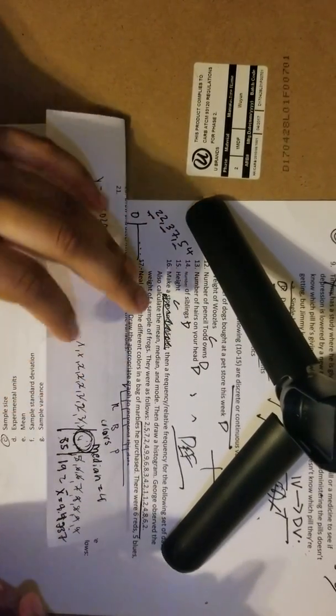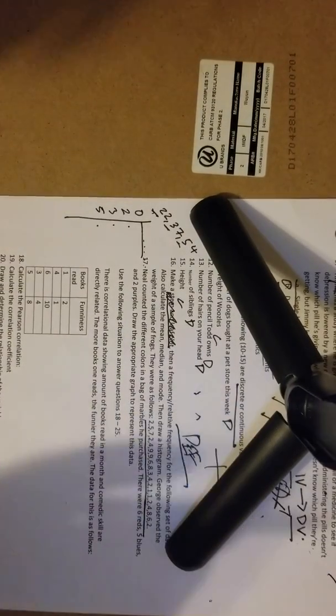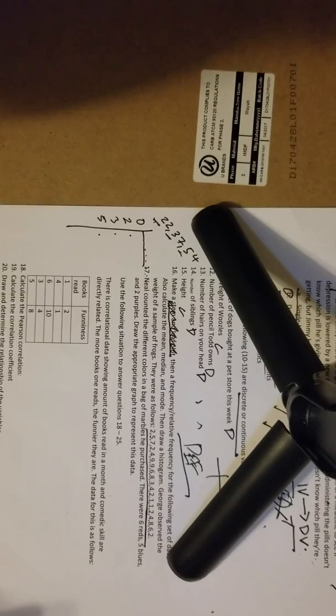Mode is the number where there's the most of that number in the data set. And like we just saw in the frequency distribution, that number, the 5 of the 2s, so 2 is the mode. Hopefully you guys know how to do that. It's really, really simple. There are like 1,000 tutorials online, I'm sure. So I hope that's not an issue for you guys. Pretty simple.